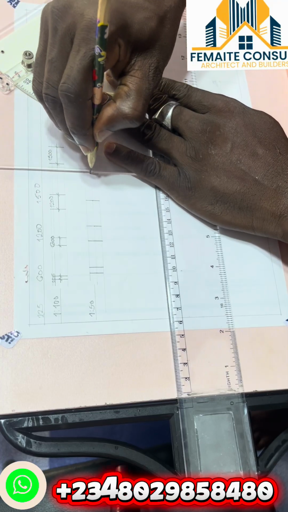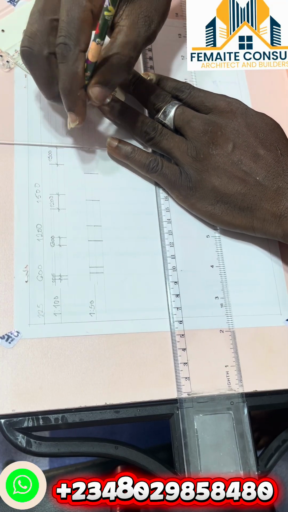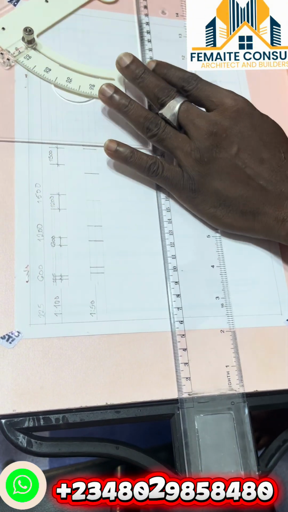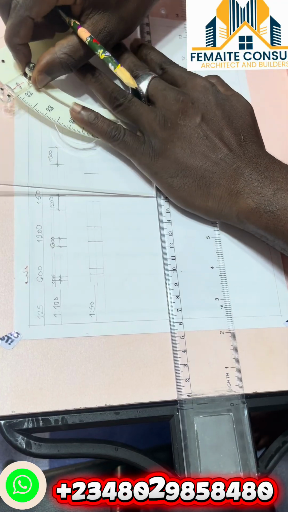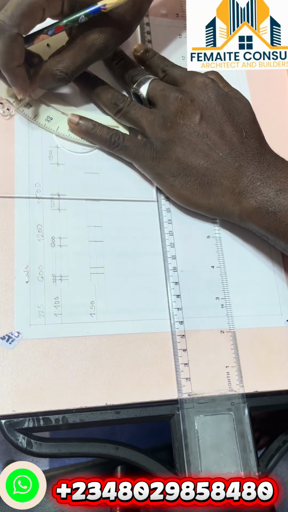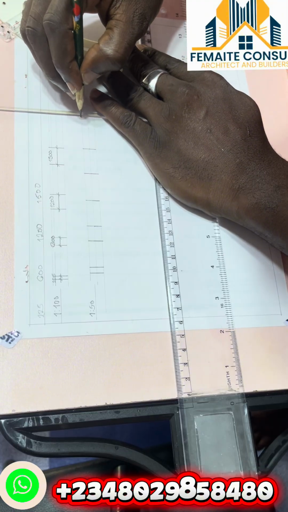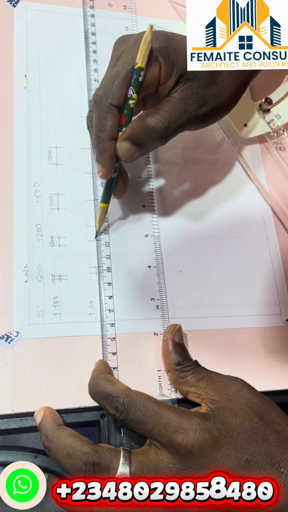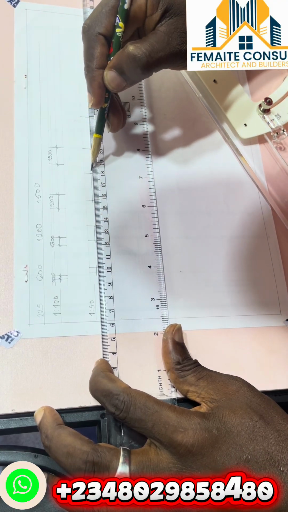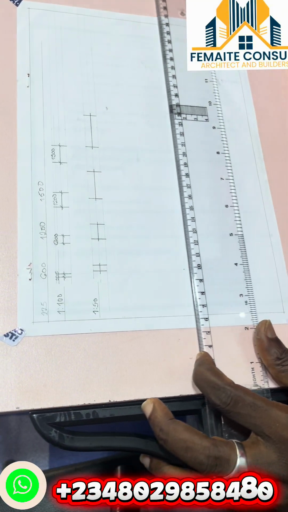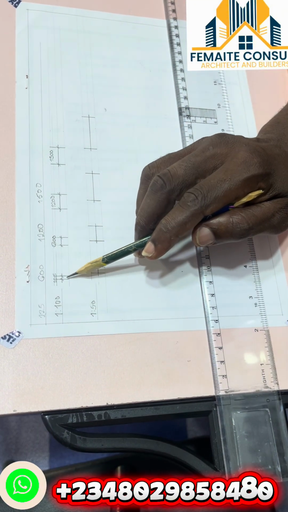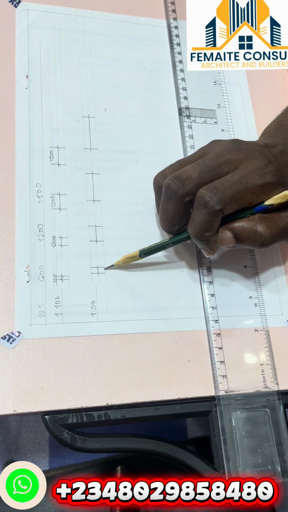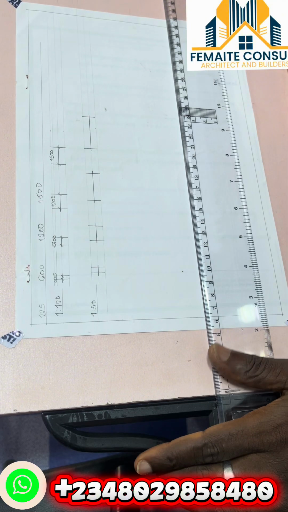Sorry, there's a mistake here. So I've gotten our answer already. These are the results. As you can see, in scale 1 in 100, this is 2 to 5. Look how small it is. In scale 1 in 50, see how 2 to 5 looks. Look how big it is. So that's the difference between the scales.